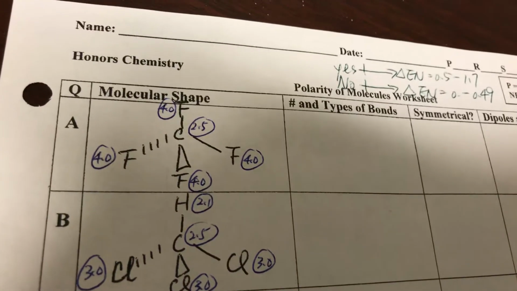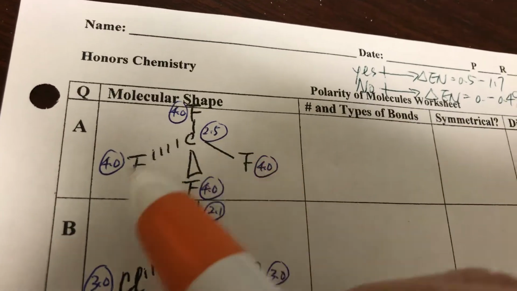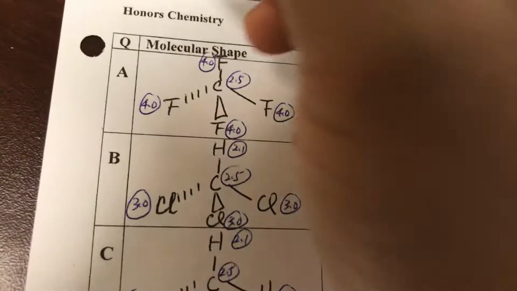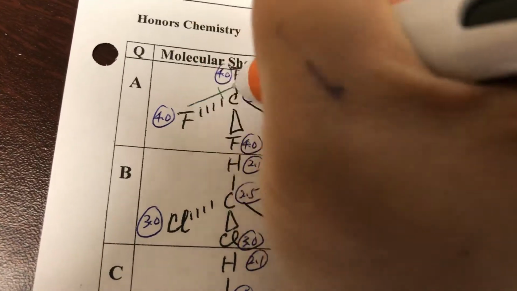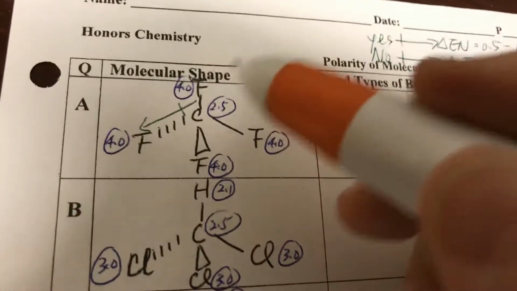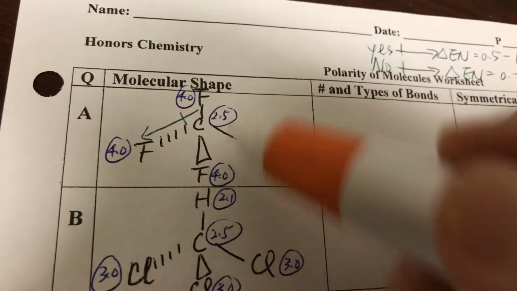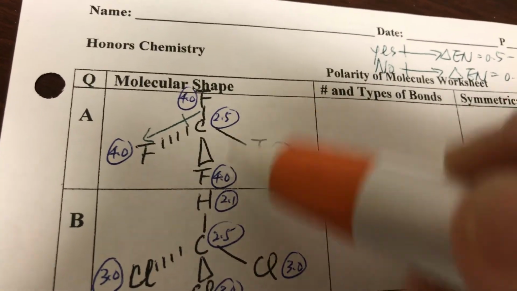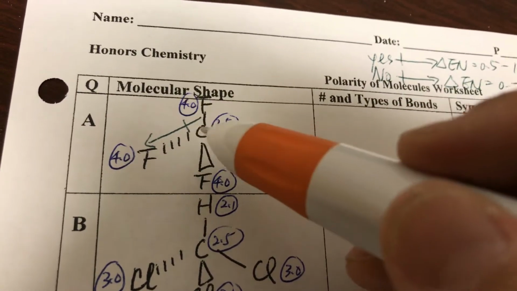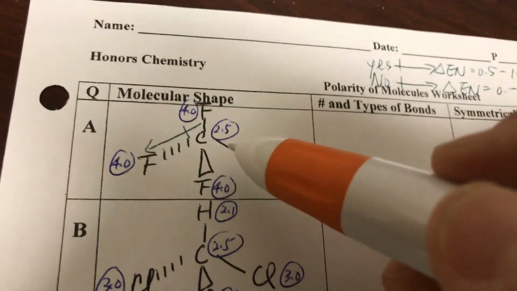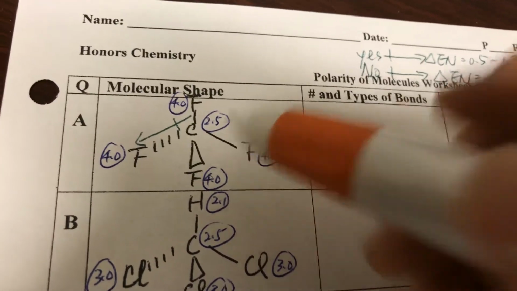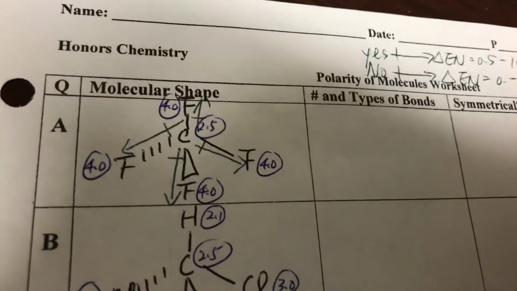Small is C, big is F, so we draw the dipole from C to F. This is 1.5, and this one is also a difference of 1.5, so they have the same thickness of dipole. We draw the same thickness, and the same for the one on the top from C to F.